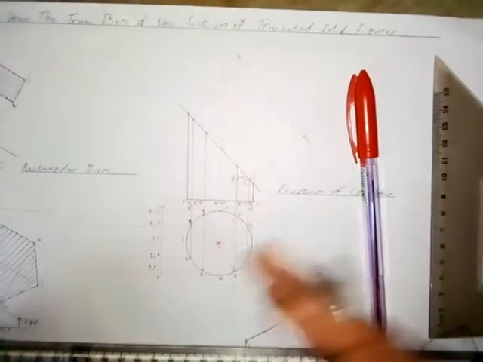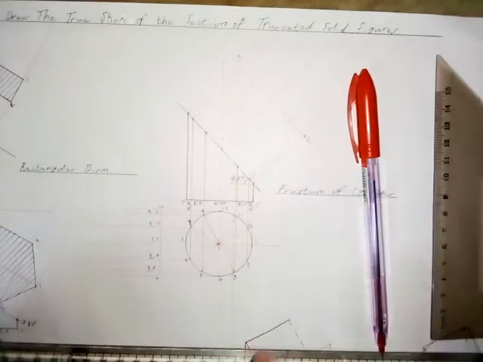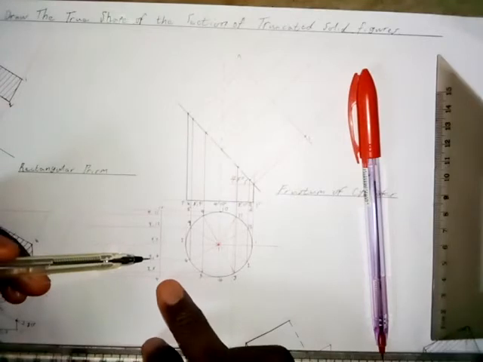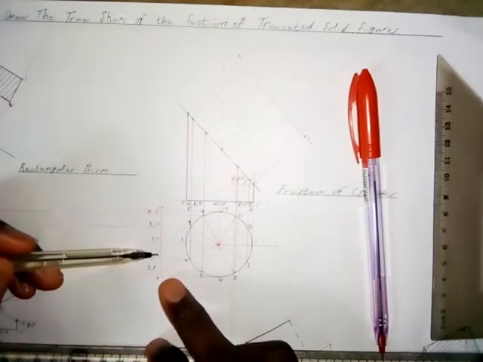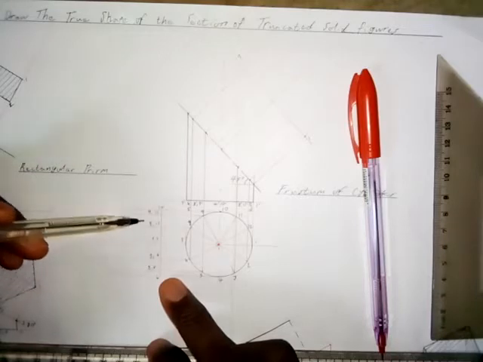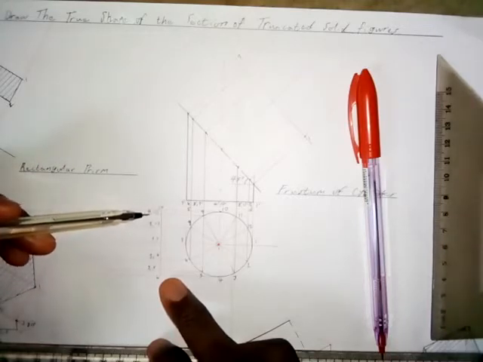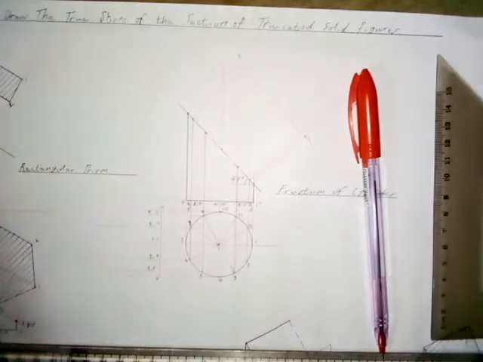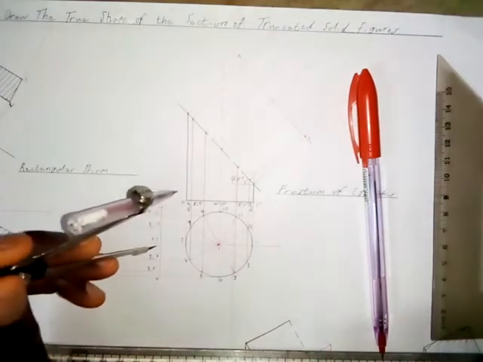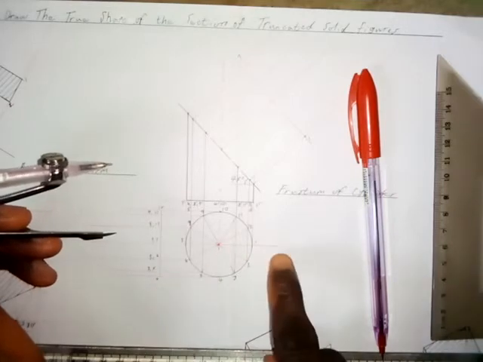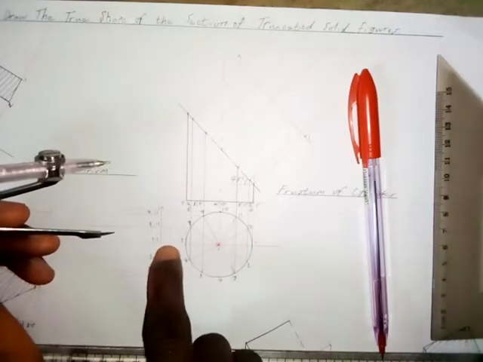I only need one part of it, I don't need everything, because as we have here, 2, 6 is the same for 8, 12. 3, 5 is the same as 9, 11, and 4 is the same as 10. So all you need to do is take your compass and put it at the point of intersection of the vertical line and the line that comes out from 1 and 7.